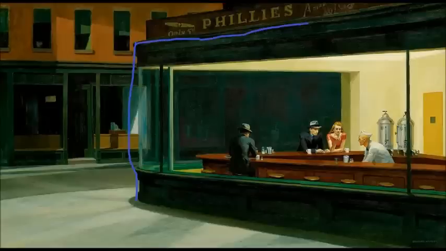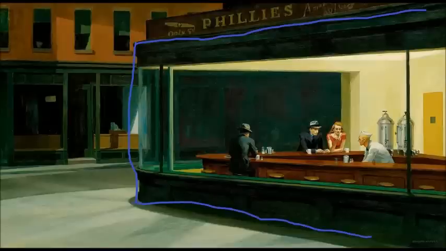The building itself kind of juts out, like the point of a triangle, and that's reflected by the counter, which has a similar kind of shape, like this. Okay?